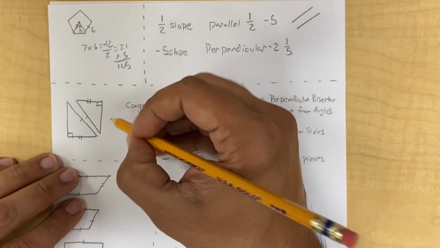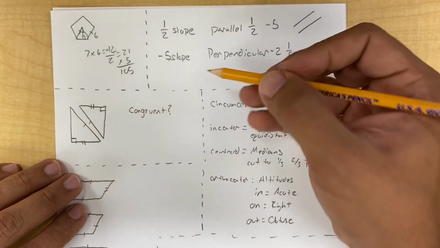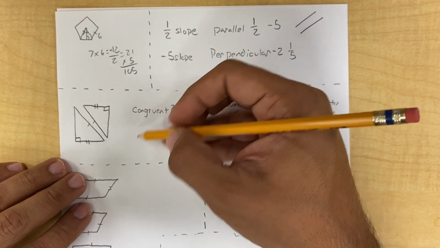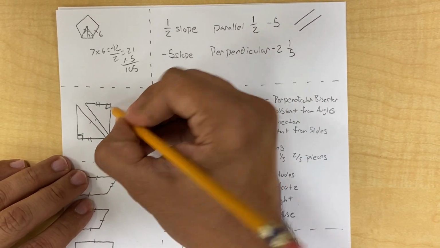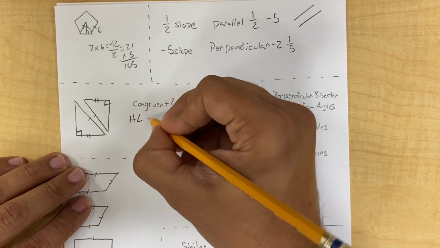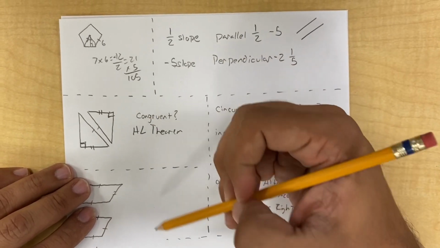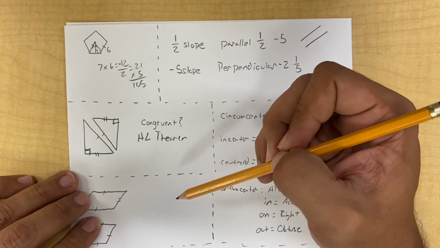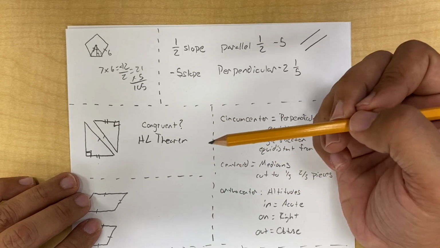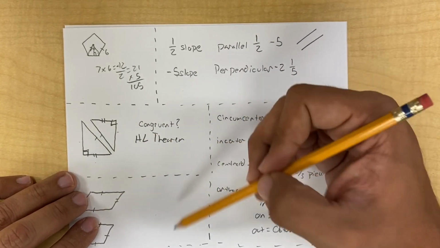Now let's talk about this one. Are these congruent? SSA is not really one of them, but why is this congruent? Because this is a special system using a right triangle called the hypotenuse leg theorem. The hypotenuse leg theorem works only on right triangles because I have two sides of the right triangle that are congruent. Because of the Pythagorean theorem, this side has to be exactly the same because a squared plus b squared equals c squared.